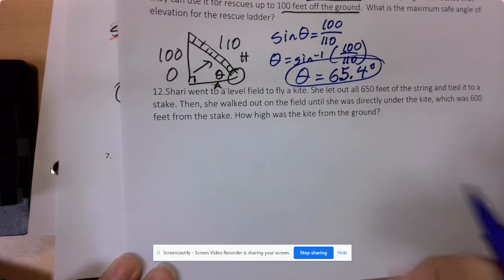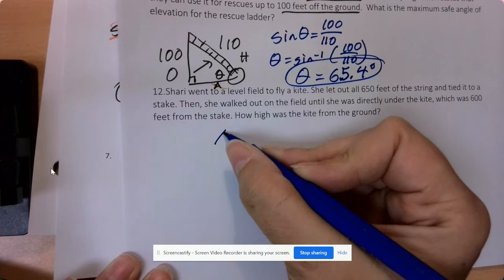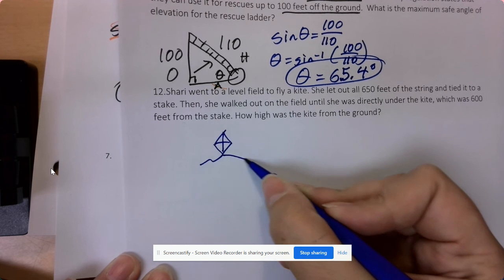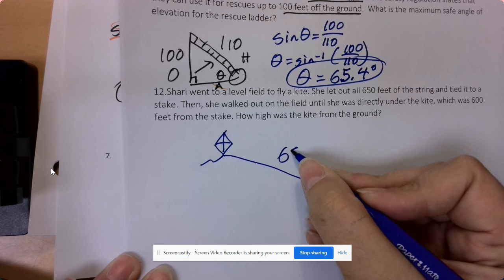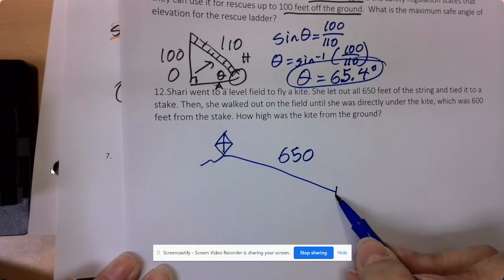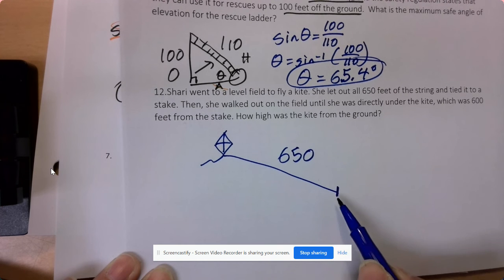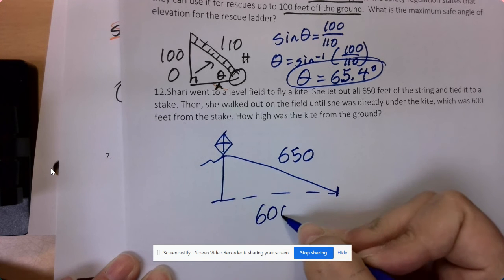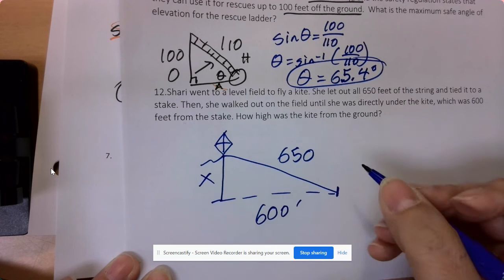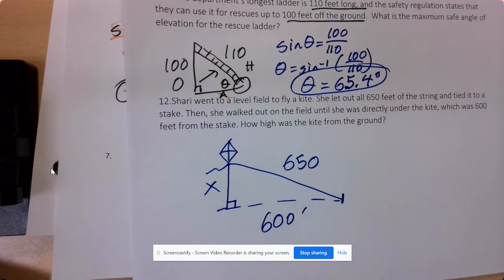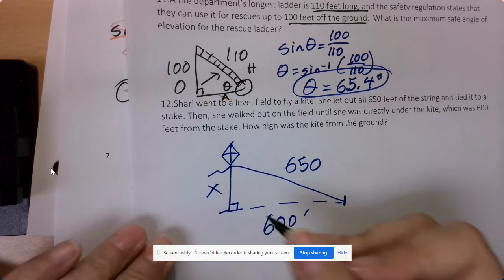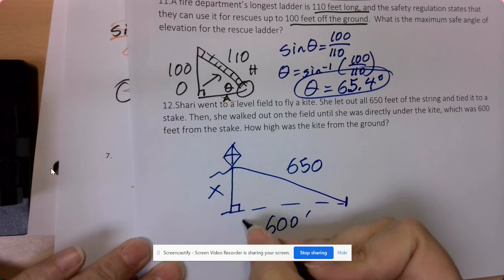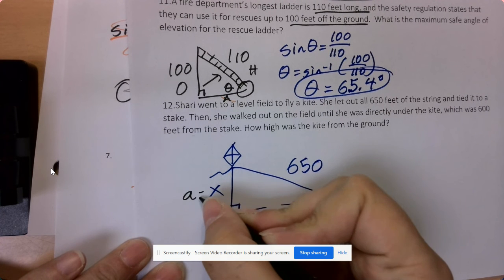Okay, she went to fly a kite. So she's out there flying a kite. She lets out 650 feet of string tied to a stake, and then she walked down the field till she was directly under the kite, which was 600 feet from the kite. How high was the kite off the ground, everybody? Two sides, looking for a third side. So remember, this would be our base. This is A, and this is our hypotenuse.